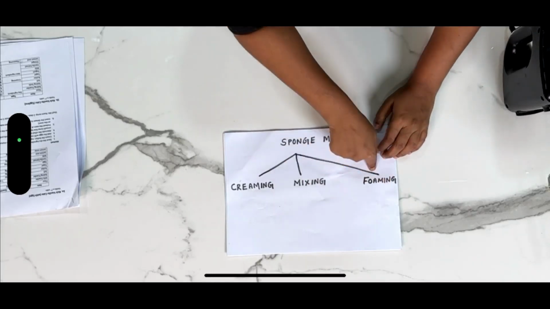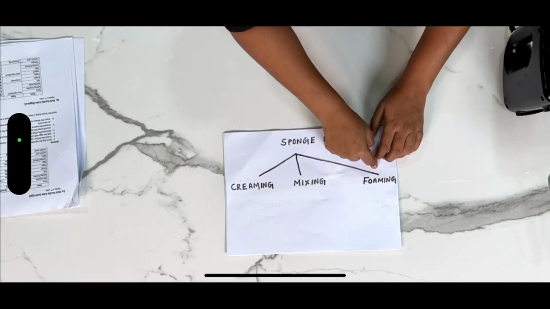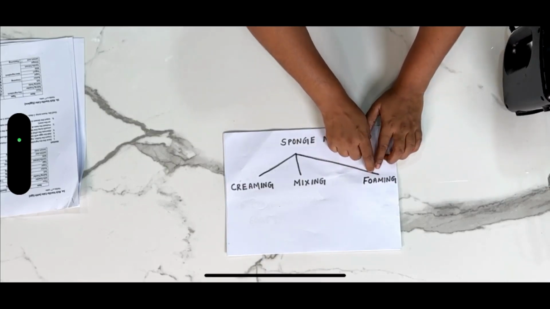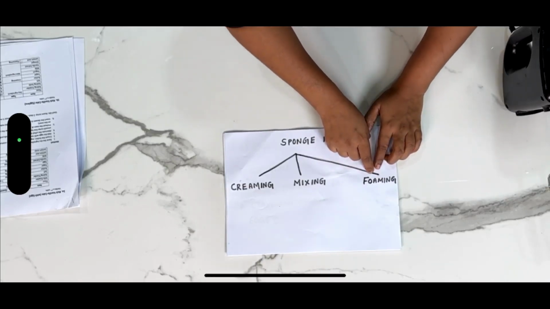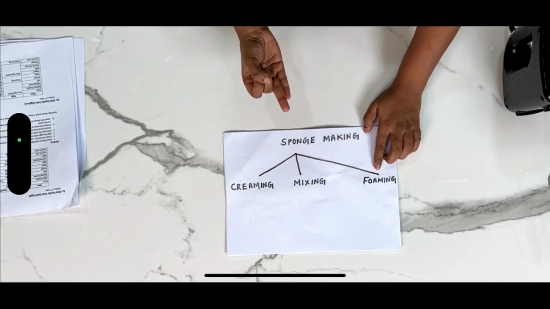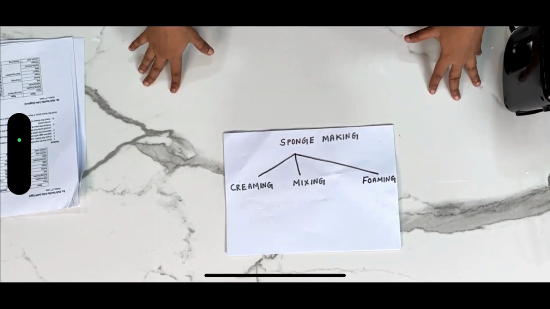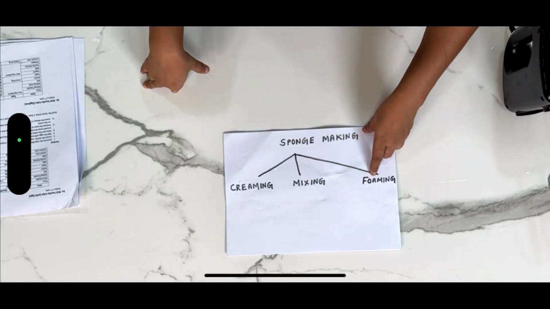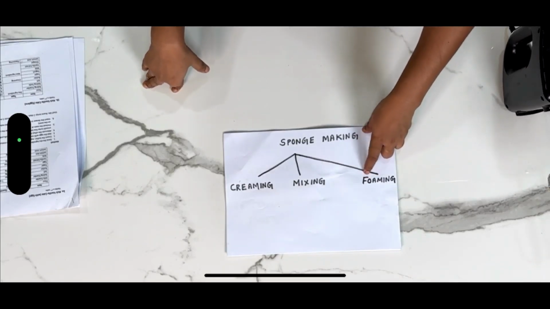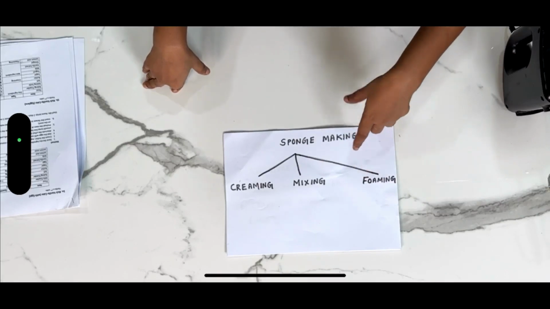And then you have the foaming method. In the foaming method, the recipe will not have any leavening agents like baking powder or baking soda. An example for the foaming method is a Genoise sponge cake, where you start beating your eggs and sugar.